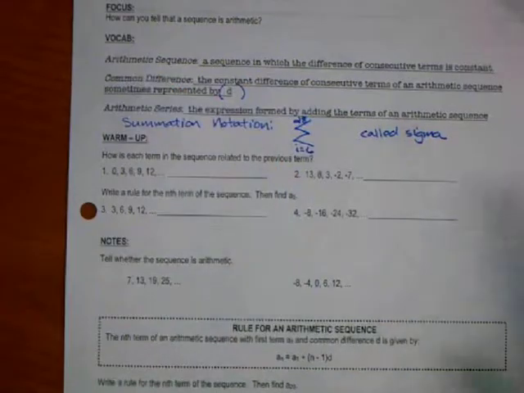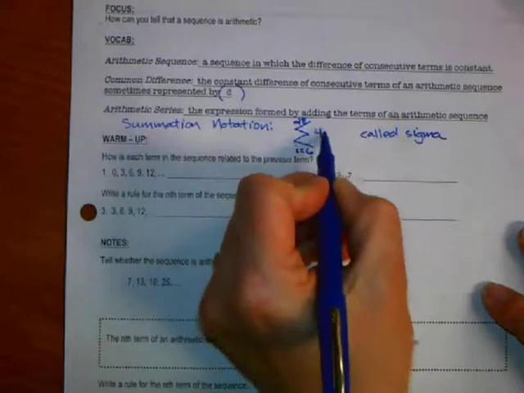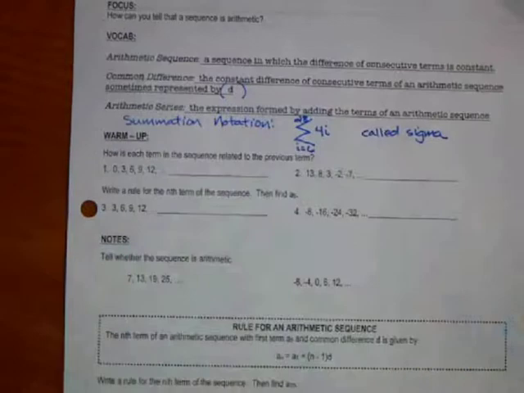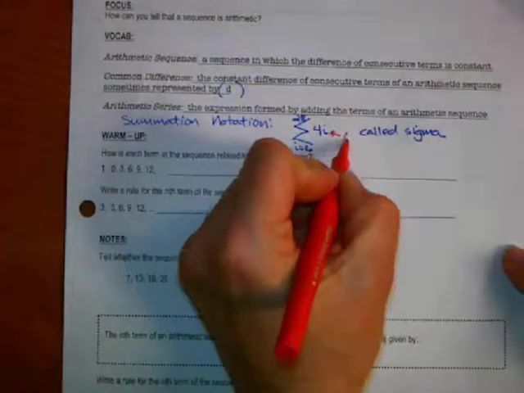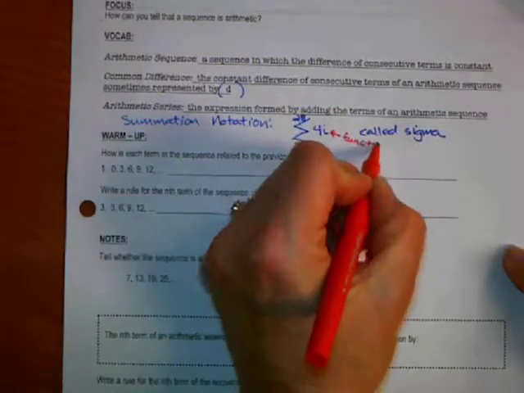Okay? And then it'll give you a function. Let's say the function is for I. I is not imaginary. I don't know why they use I as the variable, but they do. It doesn't mean imaginary here. This is just the function.